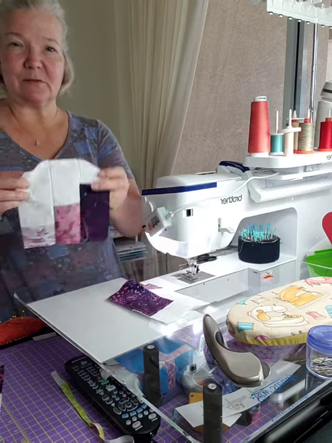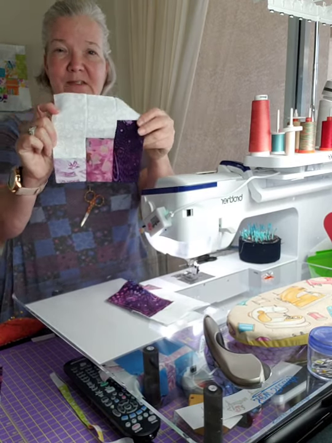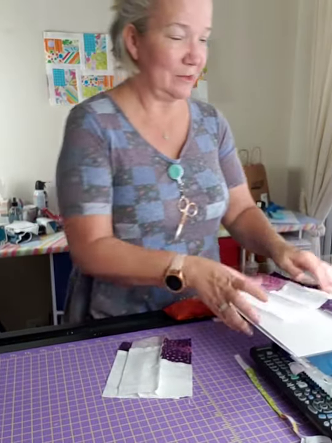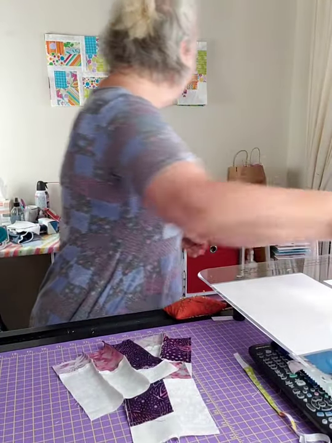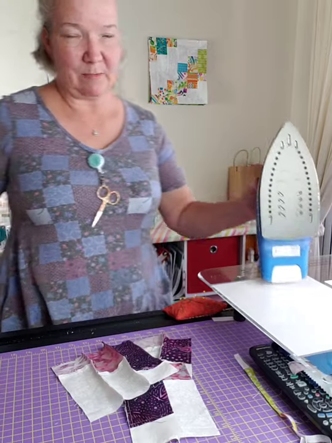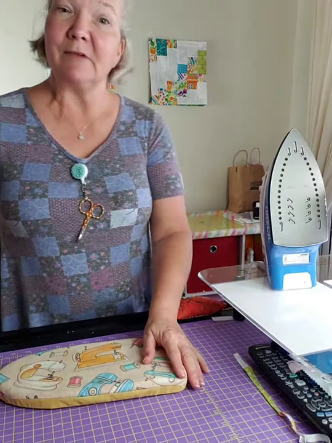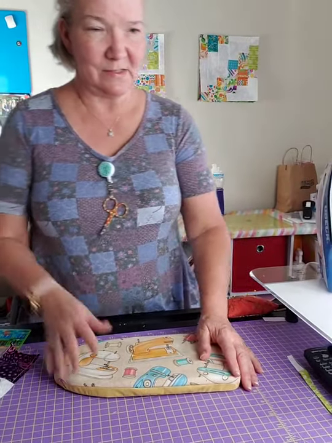All right. So here's what we look like. And this is without squaring it up, without ironing it. So what we're going to do is grab the iron over here, a trusty little iron that I probably need to keep very far away from me today. Fortunately, I have not cut myself today, so that is always nice.